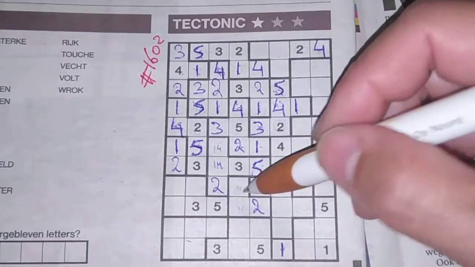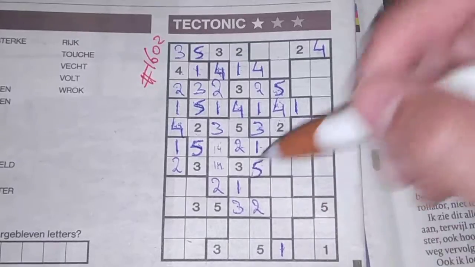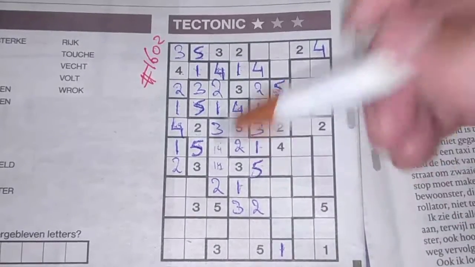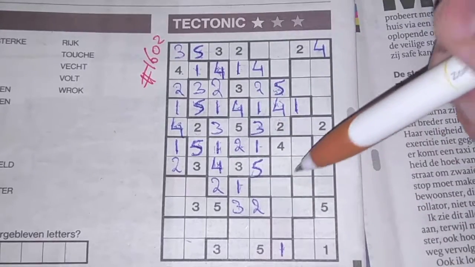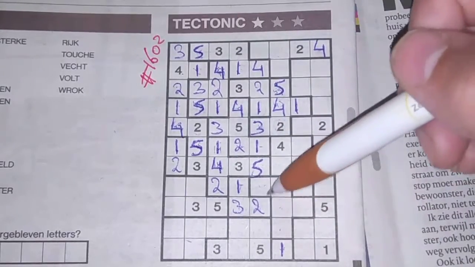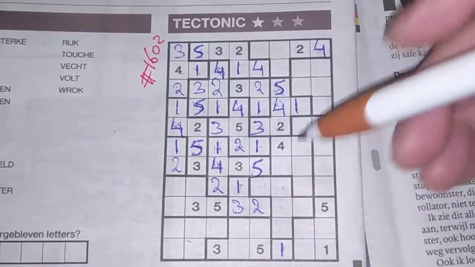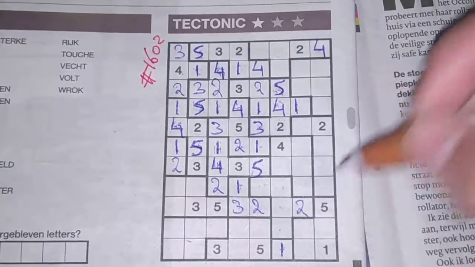We see here 3, no 3 there. 3 should be there, and the 1 goes there. Now we have a 1 here, so this cannot be a 1 anymore. This should be the 1, and this should be a 4. These 4 boxes surround the 2 cannot be a 2, so 1 box left for the 2 should be there.